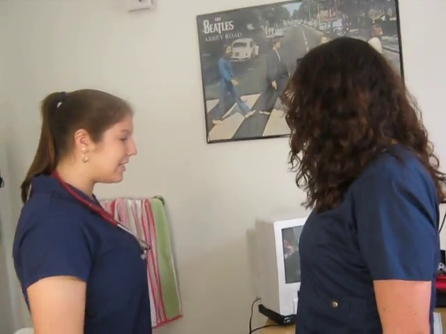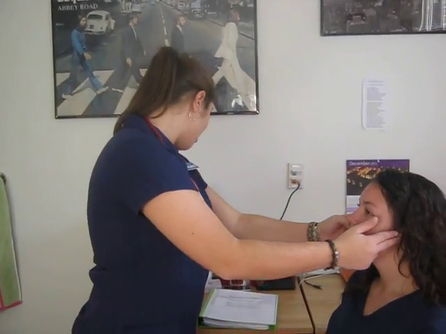Now I'm going to test your lymph nodes. So can I have you sit down? Okay, to test her lymph nodes, I'm going to do both at the same time to see if they're even and symmetrical on either side. I'm going to take 2 fingers and go in circular motions throughout her face and her neck and her chin and her chest.